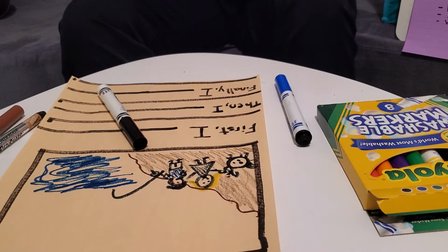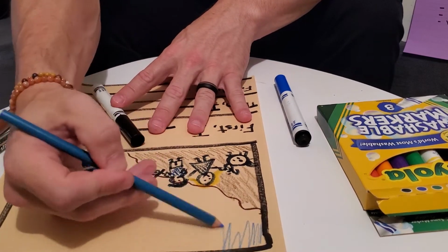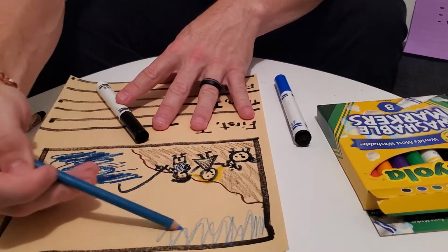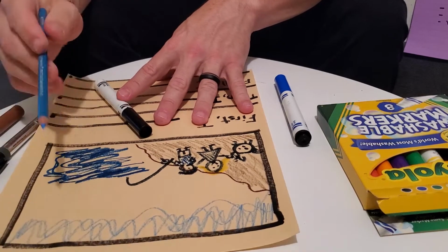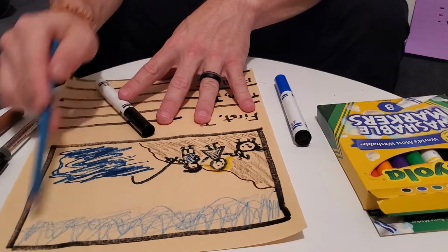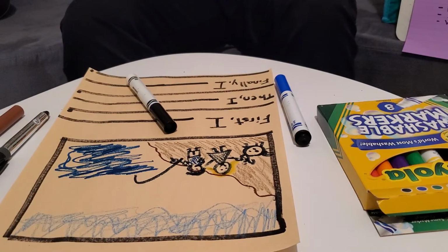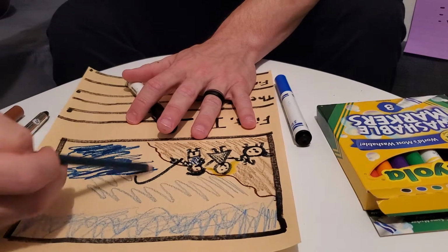But we're going to use our imagination because we'd love to believe. Let's put a nice blue sky up there. All right, nice blue sky. I do remember it was a gorgeous day. And let's add in the rest of our water. See, I'll use a different color for the water.